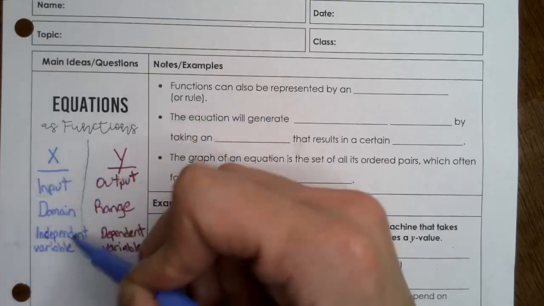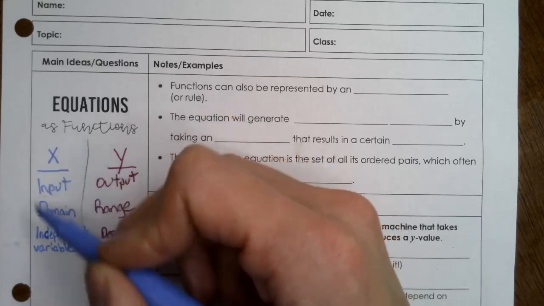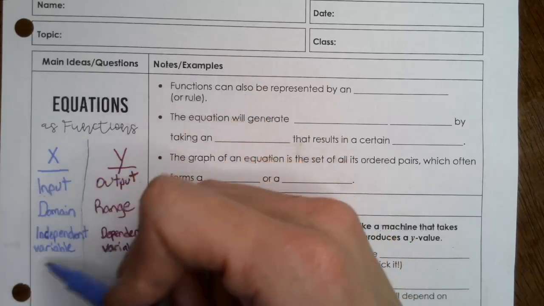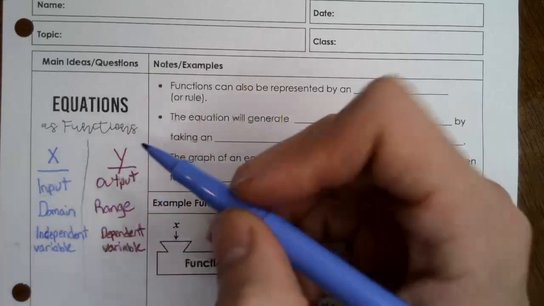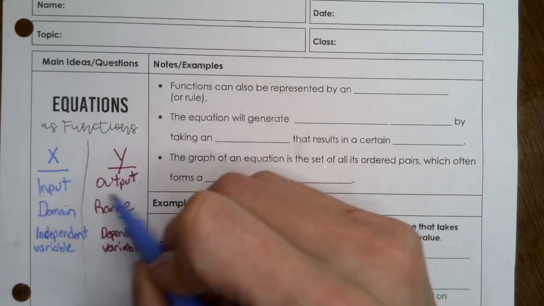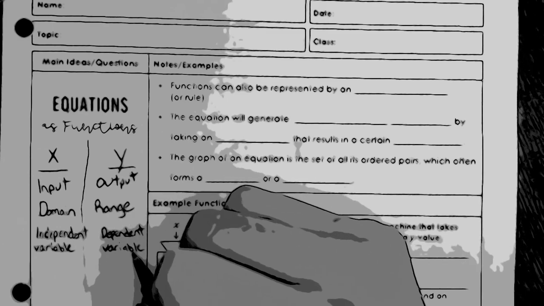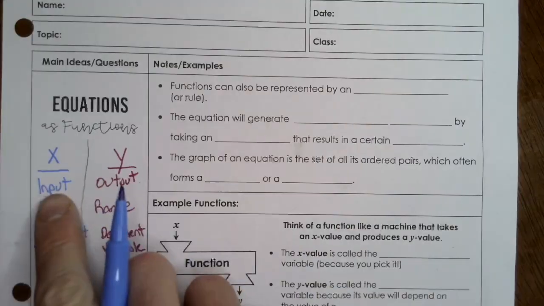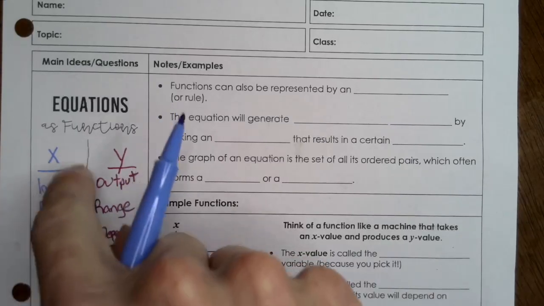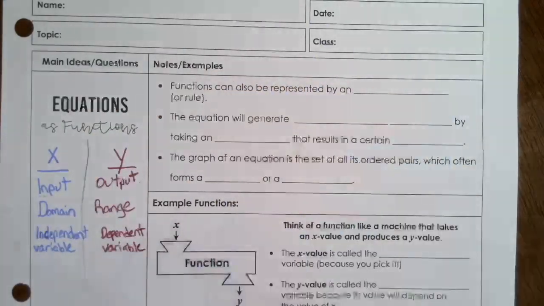These are kind of like synonyms. They mean slightly different things, but they're all at least part of the same grouping. Whereas Y values are sometimes referred to as output values, range values, or dependent variables. The X values are the things we put into a function. The Y value is what we get out.